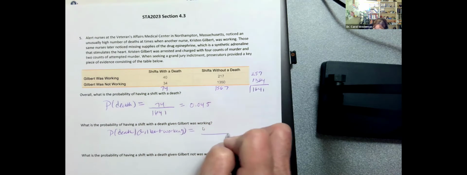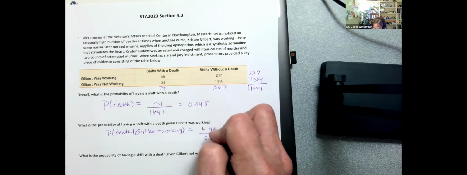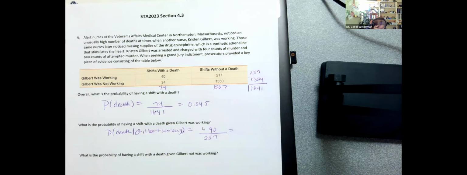What's the probability of having a shift with a death given Gilbert was working? So this is probability of death given Gilbert working. Now we're just going to worry about the shifts where Gilbert was working. And we have 257 of those. And how many of those had a death? 40. So now if I take 40 and I divide by 257, I get 0.156.